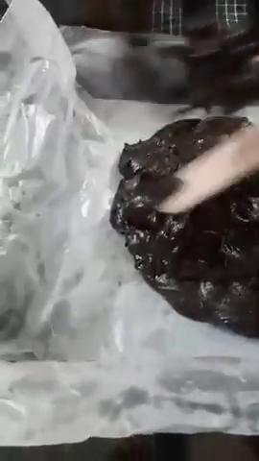I'm going to use this scraper to do it more conveniently. So use the scraper to spread the brownie batter evenly.